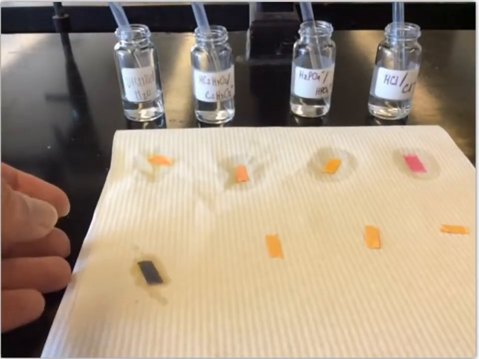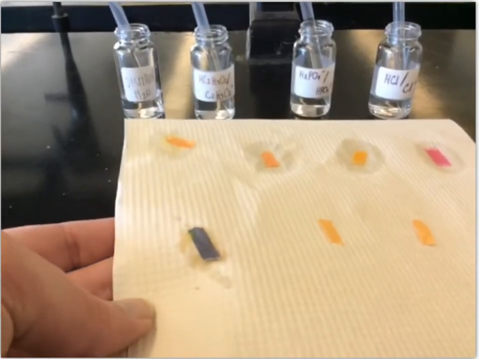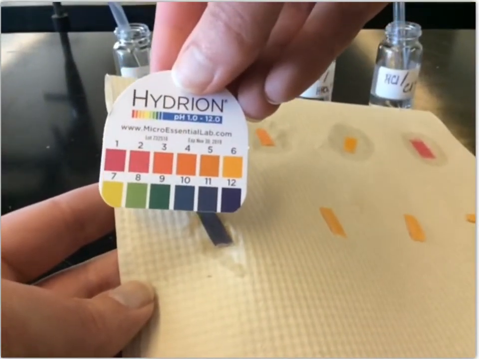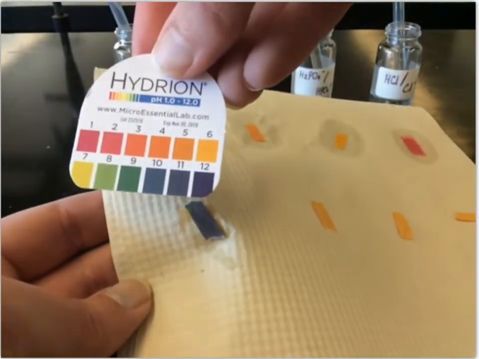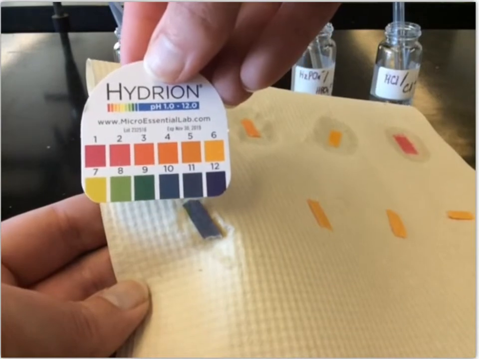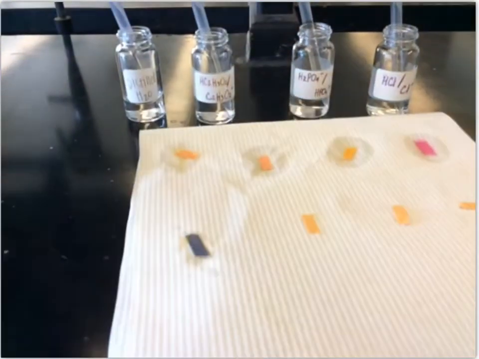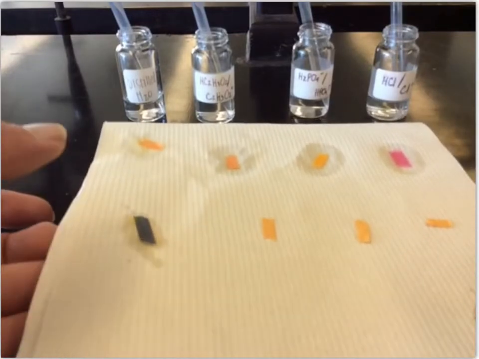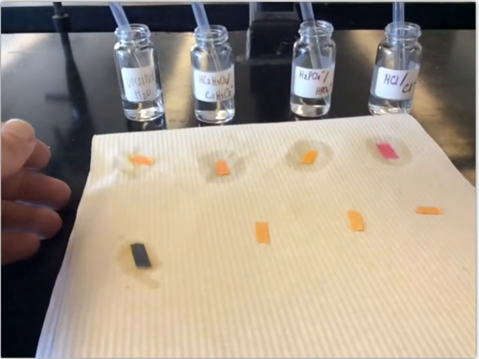Now this one had a big change. This one now is a pretty dark blue, and it could be somewhere from 11 to 12. It's actually closer to the 11. So that pH went from a 6 to 11 by adding those 10 drops of NaOH to the distilled water.